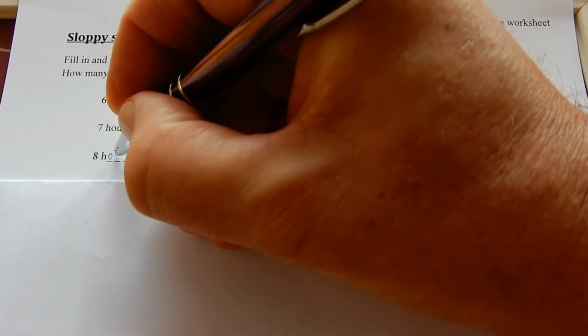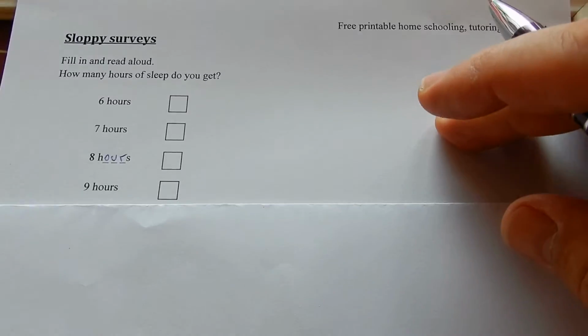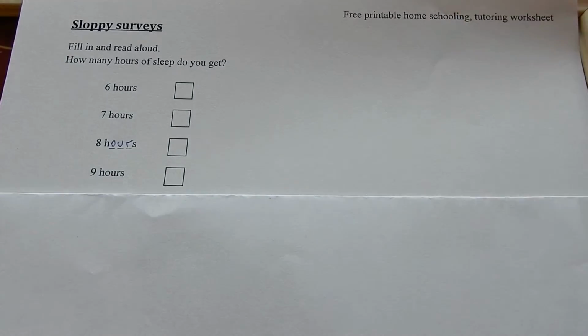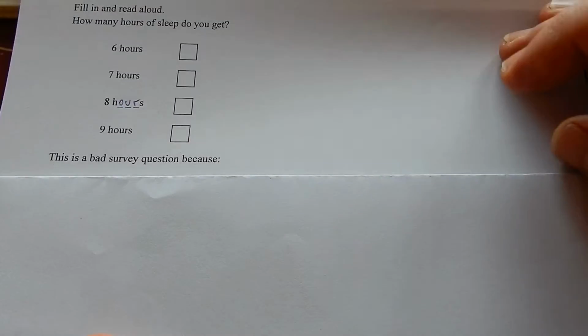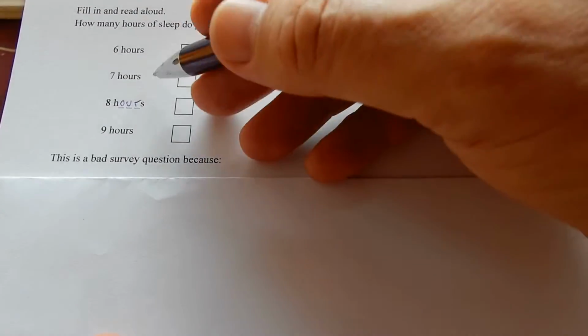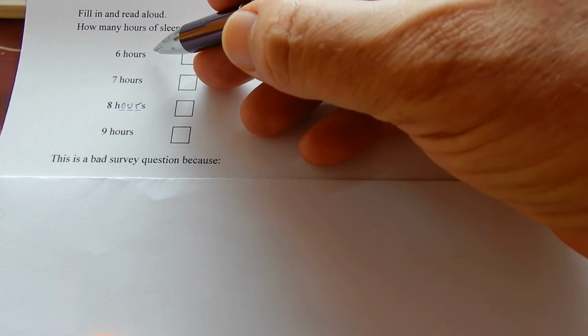8 hours? Well, what about if you've got 6.5 hours? Well, that doesn't work. 9 hours? What if you sleep 5 hours? Where's the tick box for that? What if you sleep 4 hours, 45 minutes? And what's this? Last night? Last week? All year? I slept 6 hours.